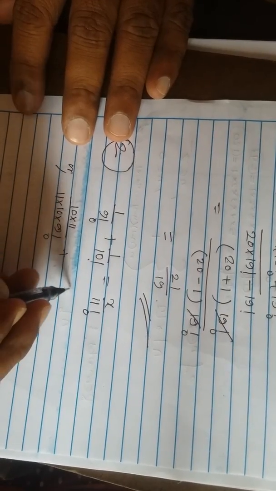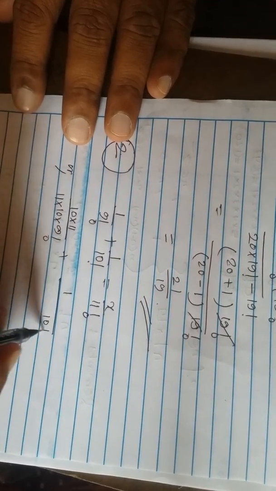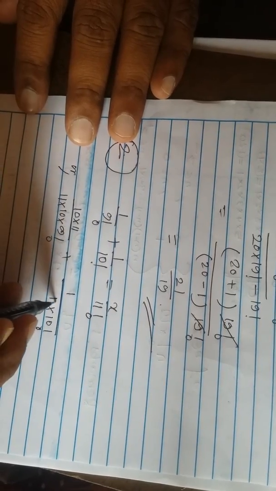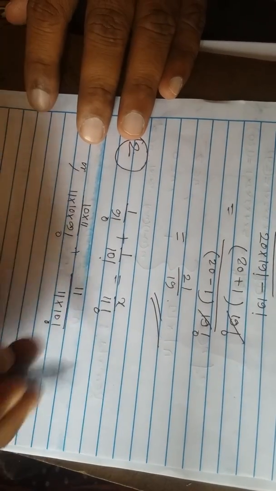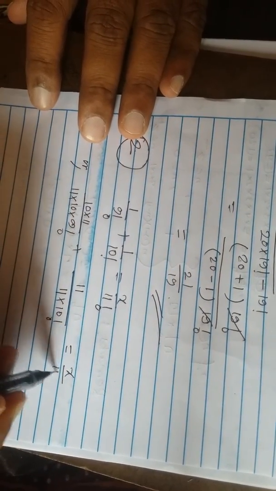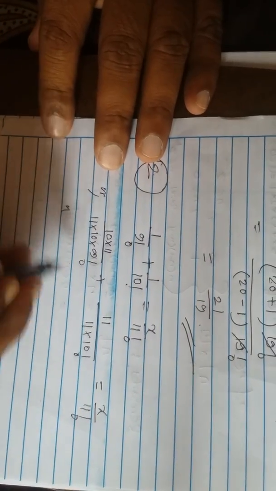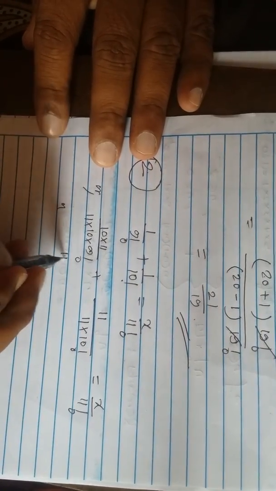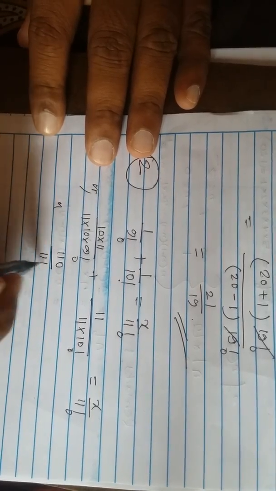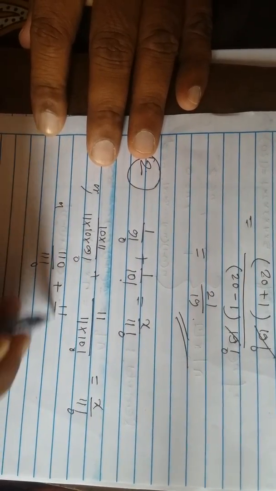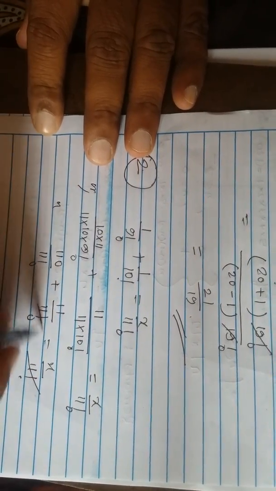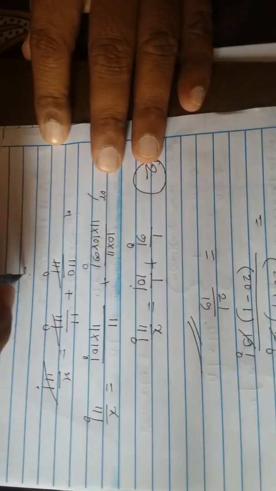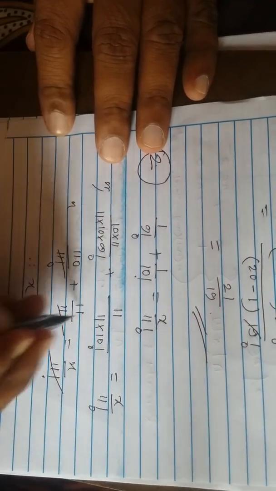Do the same here. Here you are given 10 factorial. To make it 11 factorial, what should be done? You multiply by 11. So to balance it, you also multiply the numerator by 11, and this one is x upon 11 factorial as it is. This is 10 11s are 110, divided by 11 factorial, plus this one is also 11 by 11 factorial, equals x upon 11 factorial. 11 factorial from this side will be cancelled, and here you are left with x equals 110 plus 11 equals 121. That is the answer.